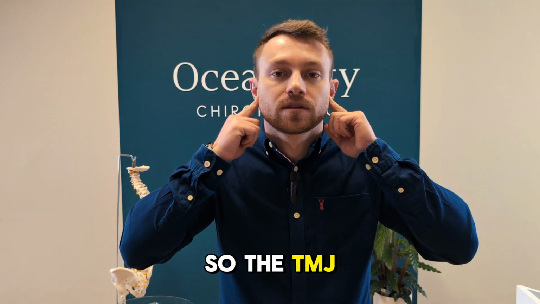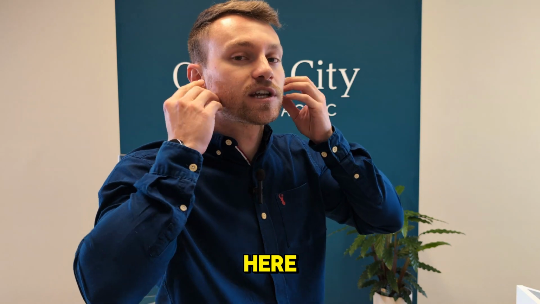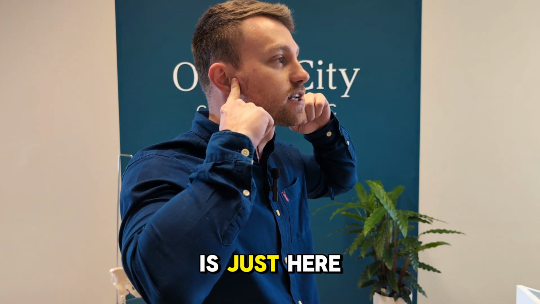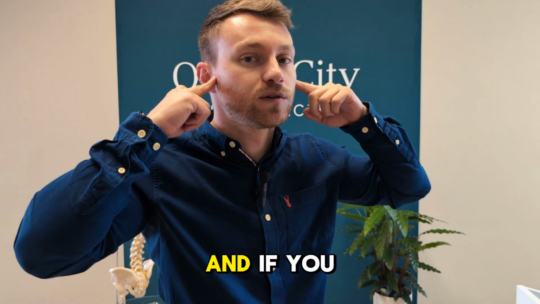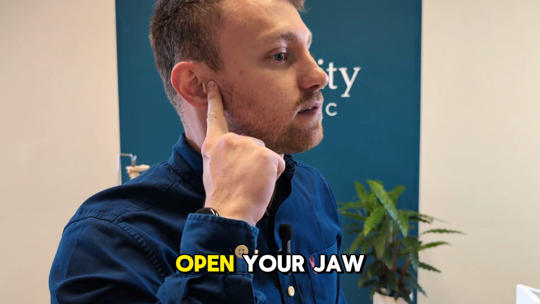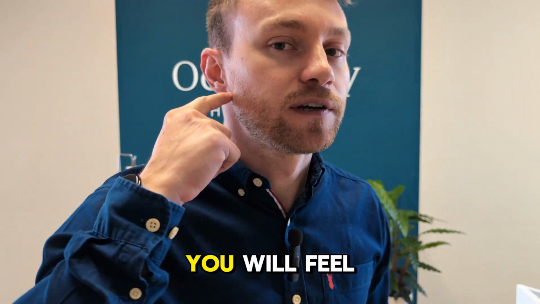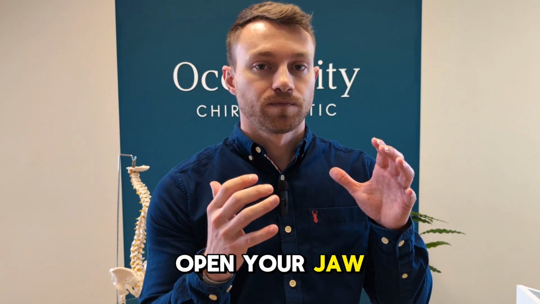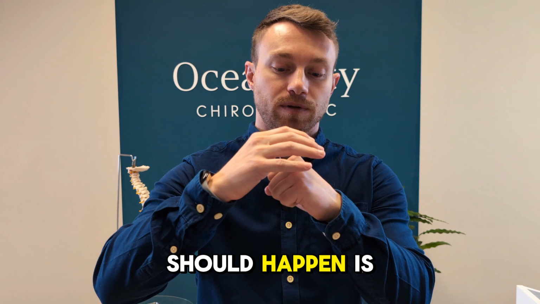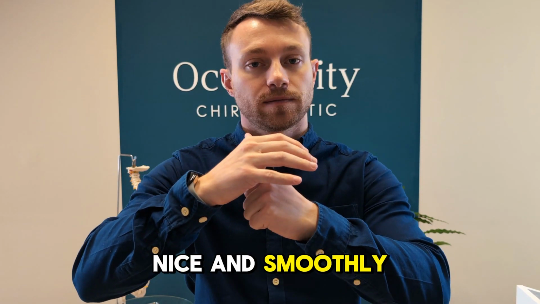So the TMJ is the joint in the jaw here, which connects your bottom jaw to your skull. And the joint is just here in front of the ears. If you put your finger here and then open your jaw, you will feel it move. Now, what should happen when you open your jaw is that your jaw is actually on a disc, and so as you open your jaw, it should glide nice and smoothly.